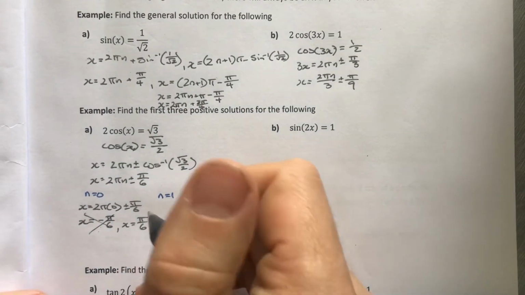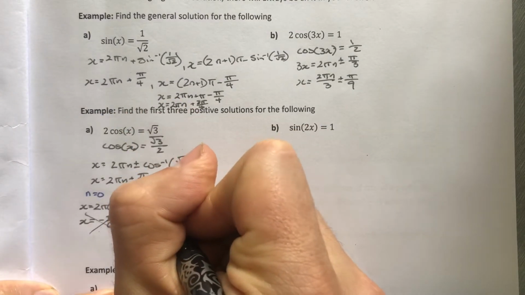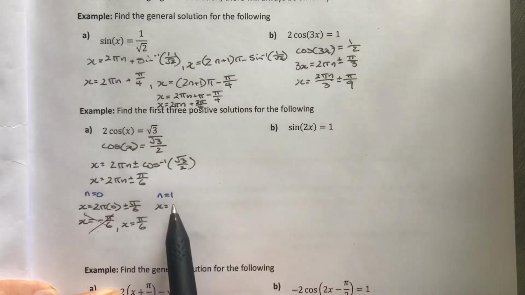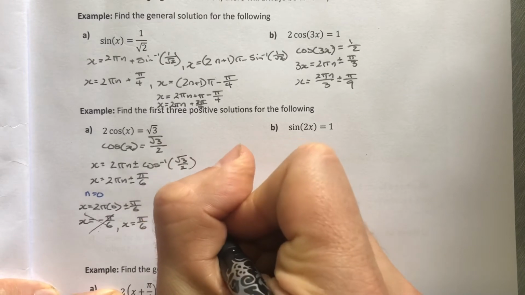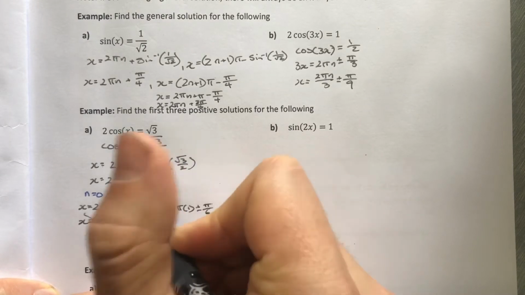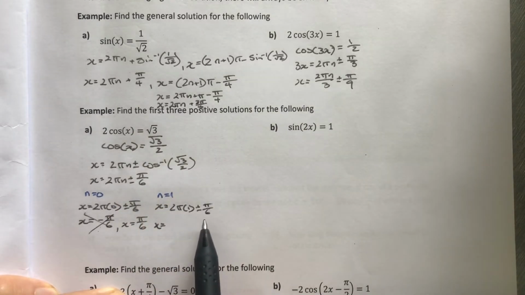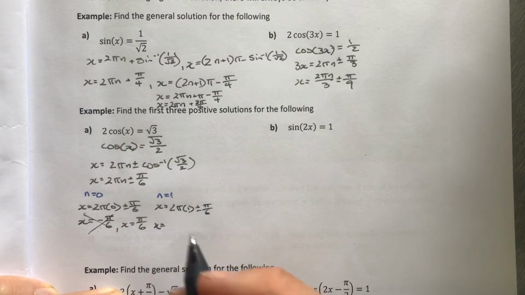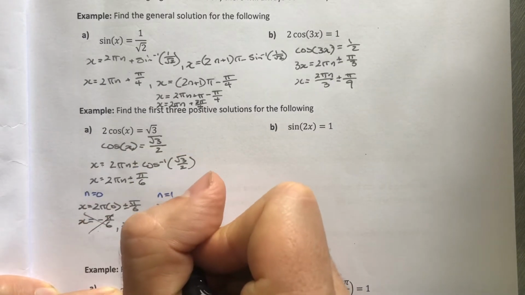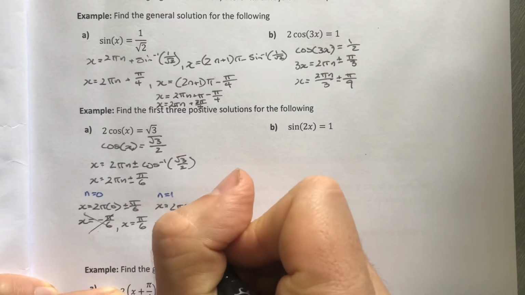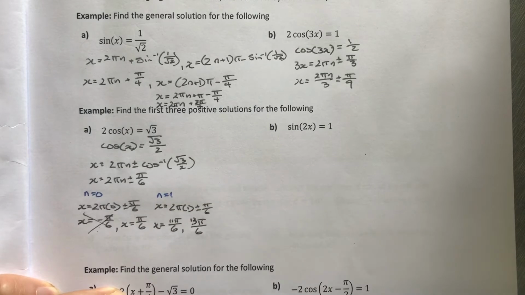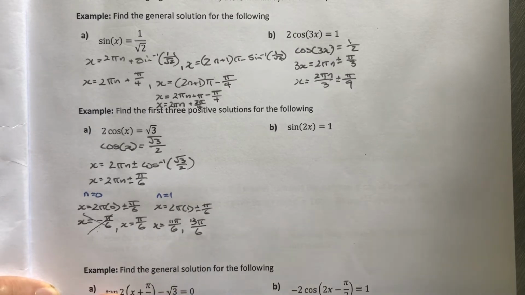So we've completed one rotation around. So that means we're substituting 1 into n. Okay, so we've got 2 pi minus pi on 6, so 11 pi on 6, sorry. And plus pi on 6, so that will be 13 pi on 6. Cool, so there's one positive solution, the next positive solution, and the next positive solution. So we've got the first three, and we're done.